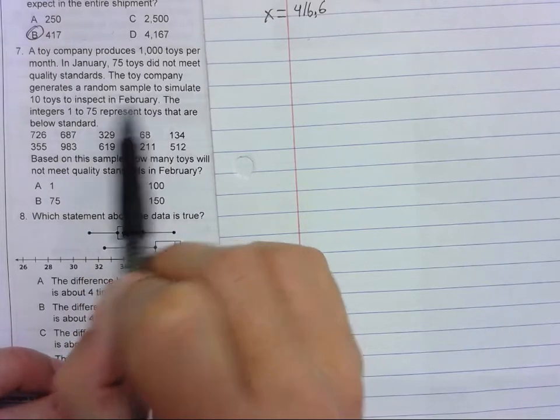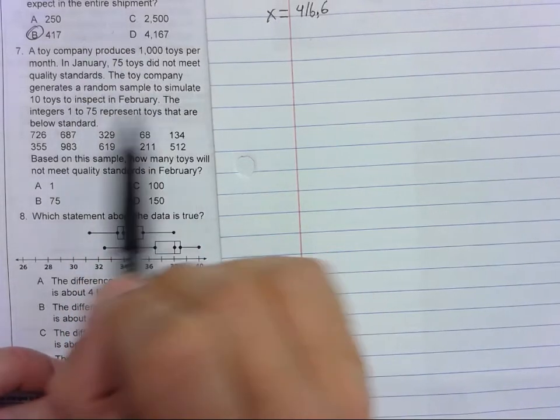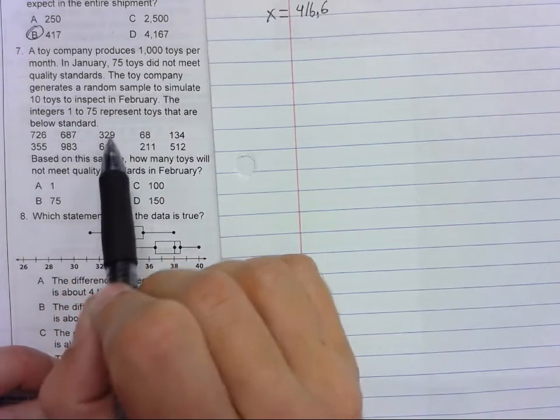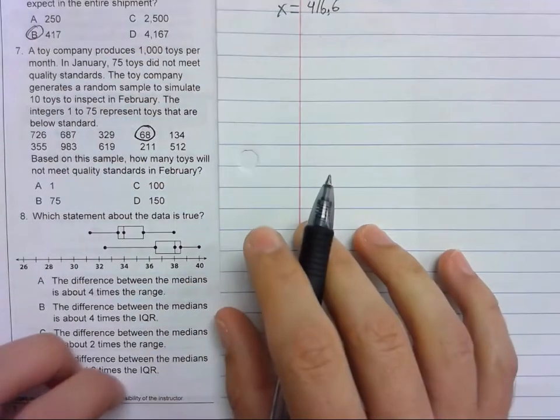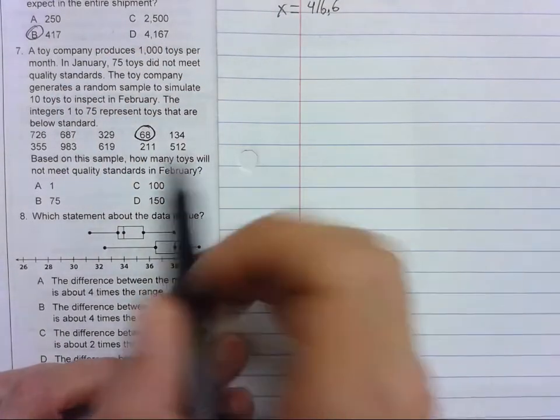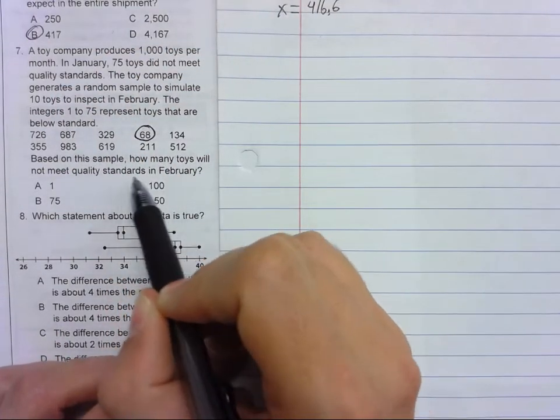The integers 1 to 75 represent toys that are below standards. So how many? We have 1 to 75. So 1 in the sample does not meet standards. So what's the question asking? Based on this sample, how many toys will not meet quality standards in February?